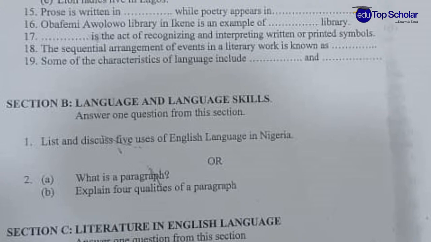Then number 2, what is a paragraph? A paragraph is a unit of idea in a discourse. We can also say it is a group of interrelated sentences logically arranged to form an idea in a discourse. So that is a paragraph, a unit of thought, a unit of idea in a discourse. Then number 2B, explain 4 qualities of a paragraph.